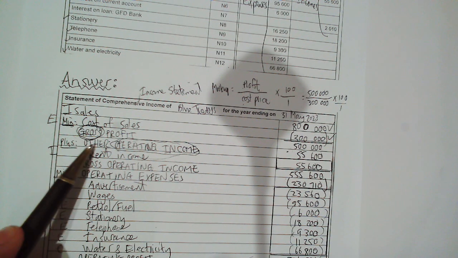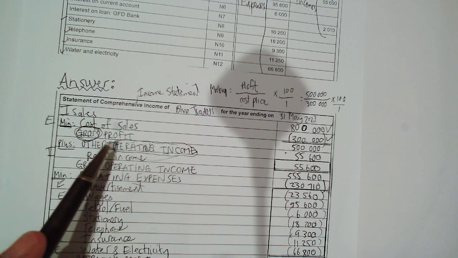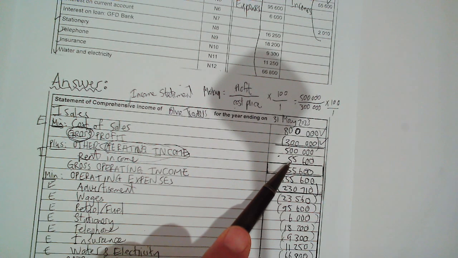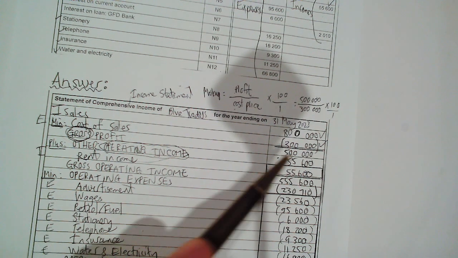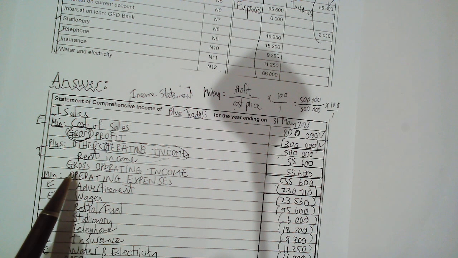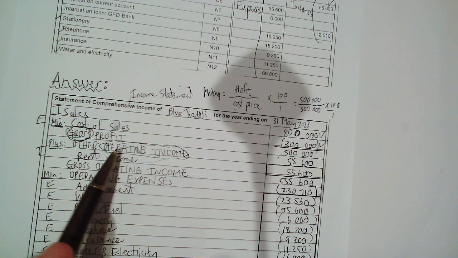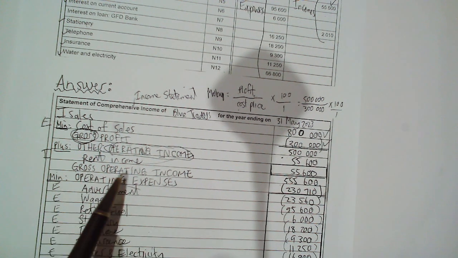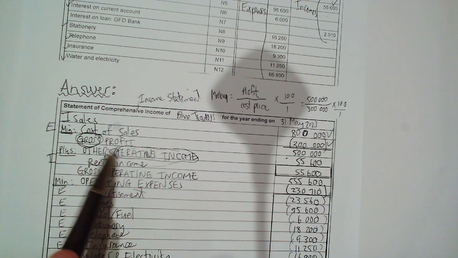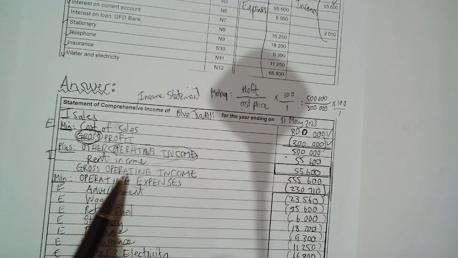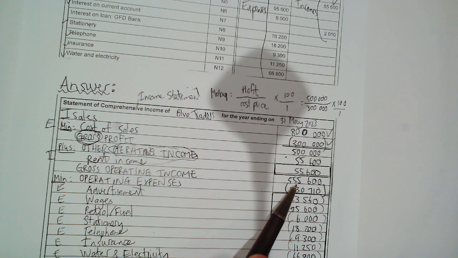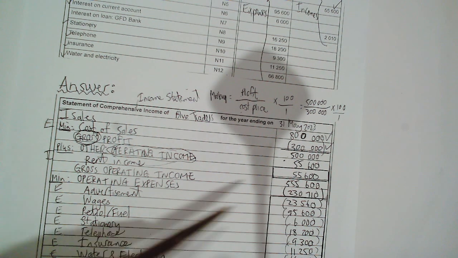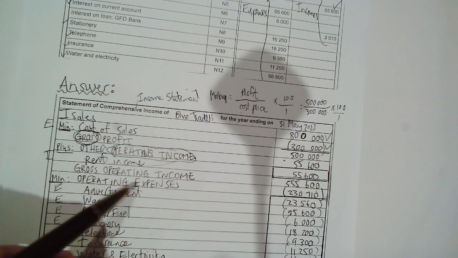So now we're going to take the word gross and operating income. We're going to combine these two numbers, the 555,000, and then we're going to combine the two names and get a new name called gross operating income. Can you see it? You get it from those two words that are combined. You get gross operating income of 555,600, and then from there you have to minus all your expenses.